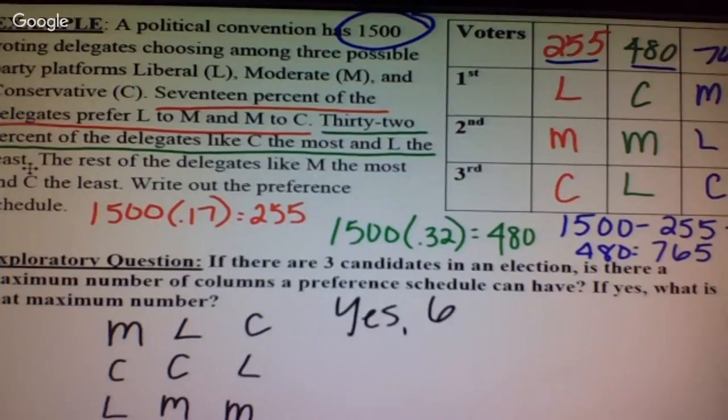So, as always, there is a formula to this. Your formula for how many distinct ballots you can have is the number of candidates, exclamation point. Does anybody remember what the exclamation point means in math? The exclamation point stands for factorial. So what this means is I have 3 candidates here.